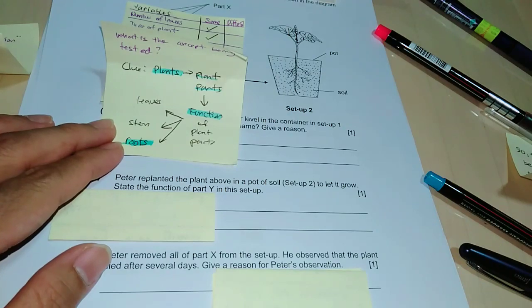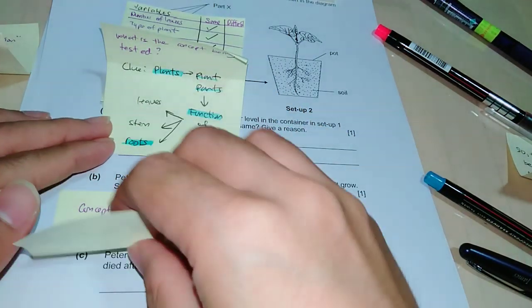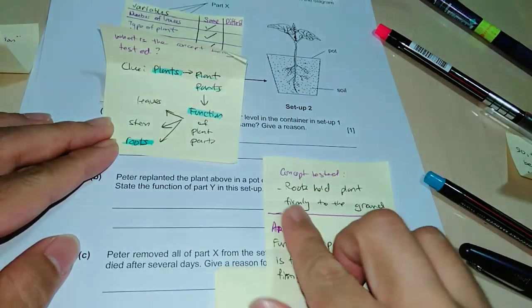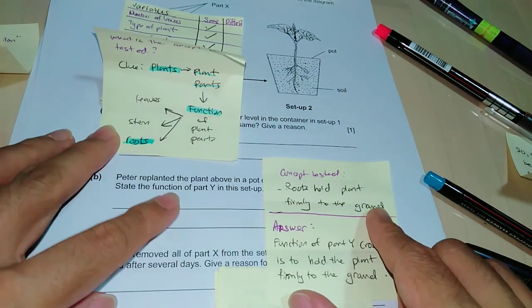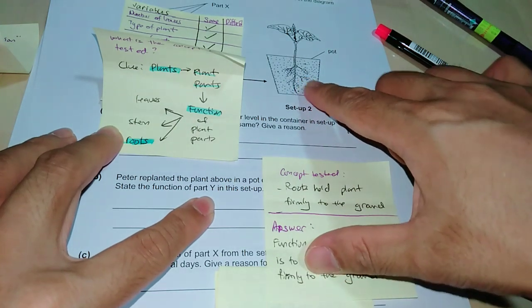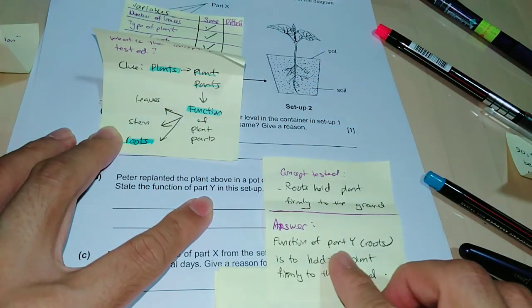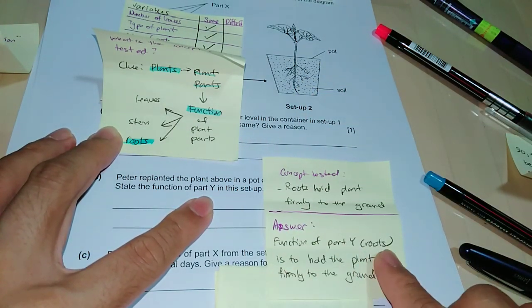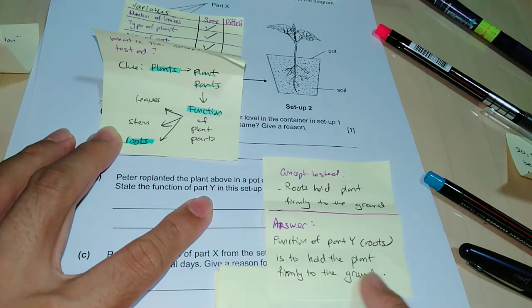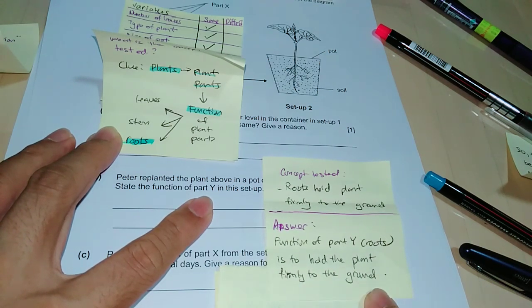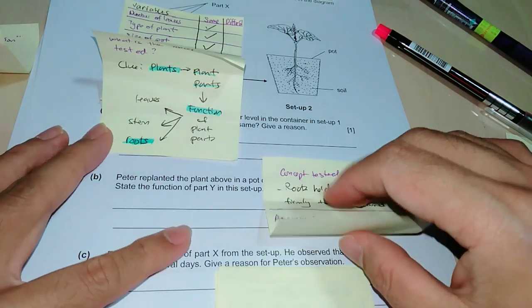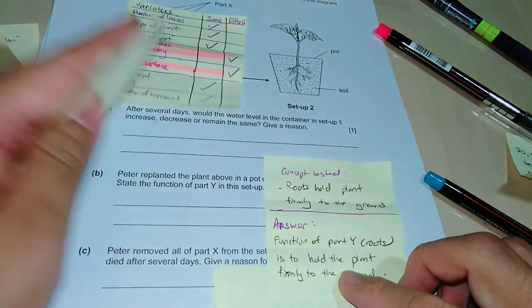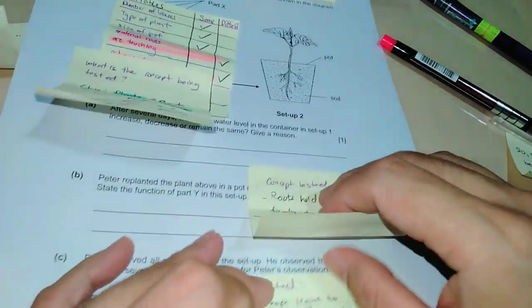Let's try to remember our function of plant parts. So the concept being tested here is this. Roots hold plant firmly to the ground. Therefore the answer here, the function of part Y being in the soil, will be this. The function of part Y, or the function of the roots, is to hold the plant firmly to the ground. And that will be the answer to part B. Alright, do the corrections and then we move on to the last question in this video.